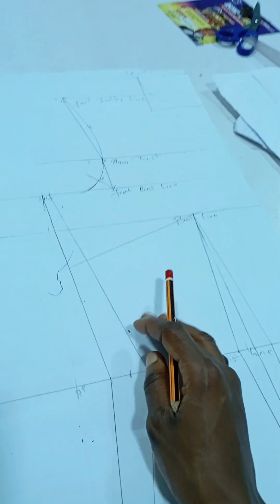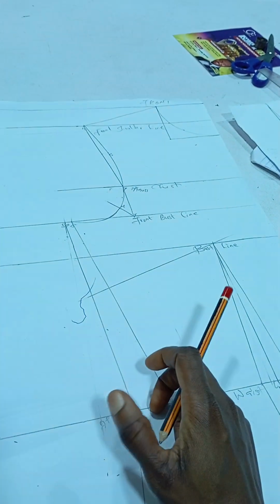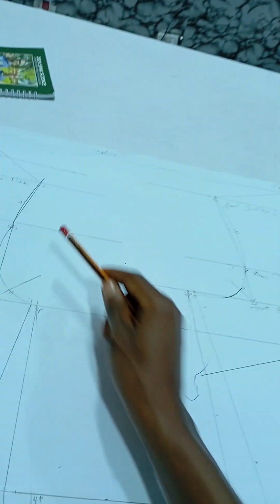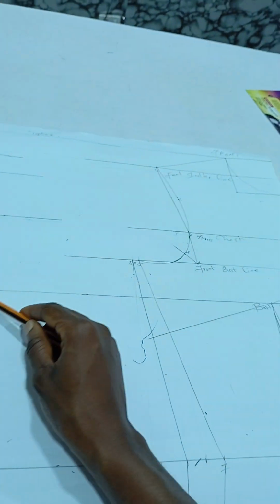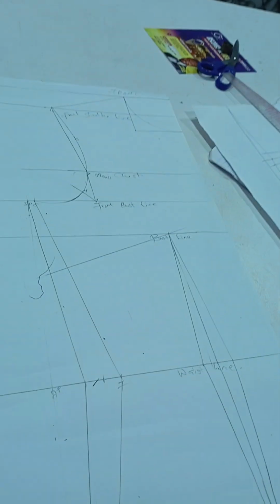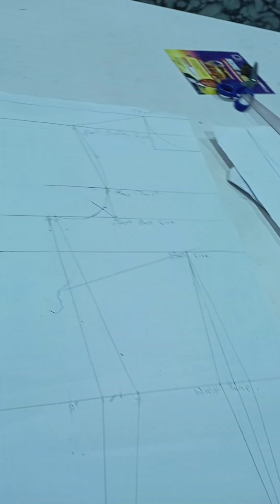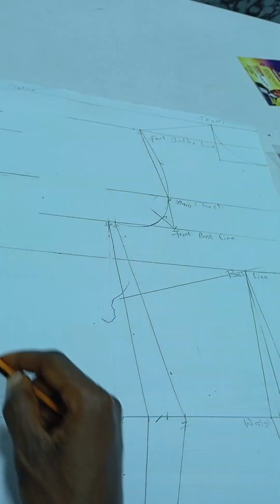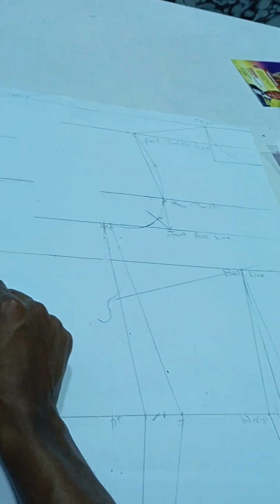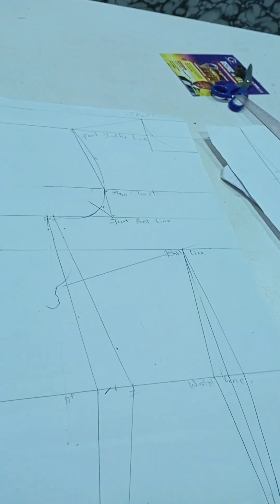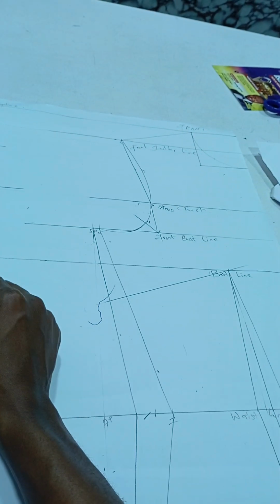After the leveling, we start joining. We're going to join 3 to 4, 4 to 5. Okay, we join 3 prime to 5 prime. Normal, we have it here.